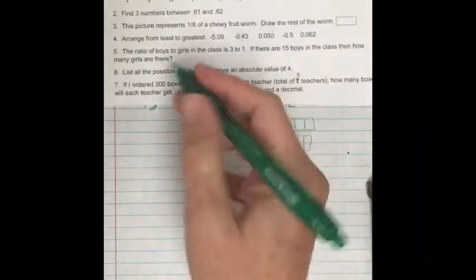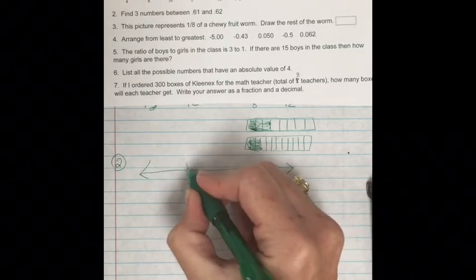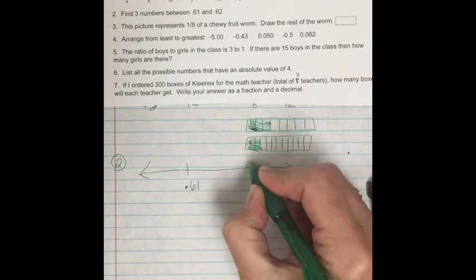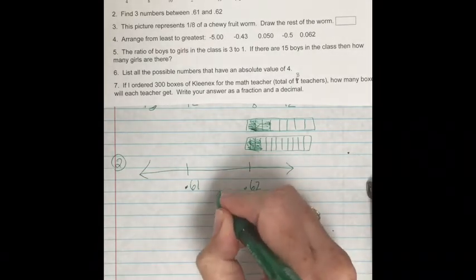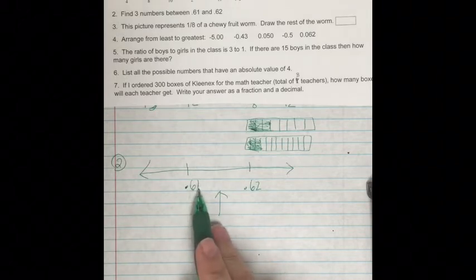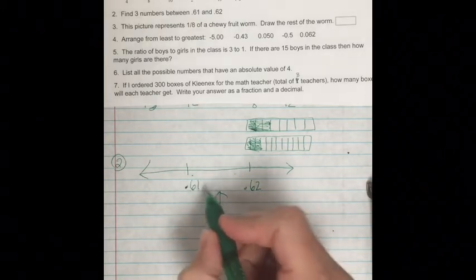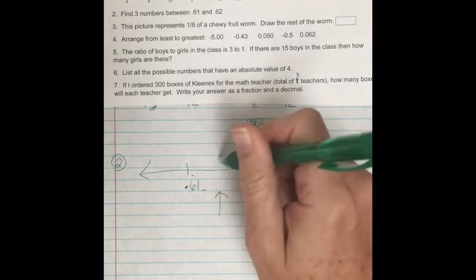Number 2 says, find 3 numbers between 0.61 and 0.62, or 60/100ths or 60/200ths. All right, so we have our number line. On our number line, we have 0.61 or 60/100ths and 0.62. We're looking for a number that falls between them. We talked about in class, this is the tenths and this is the hundredths. If we're looking for a number between them, we're going to have to expand out into our thousandths, which means we're going to break this into 10 pieces.